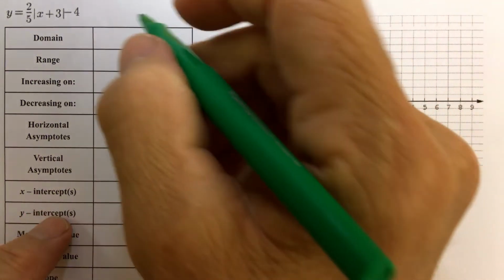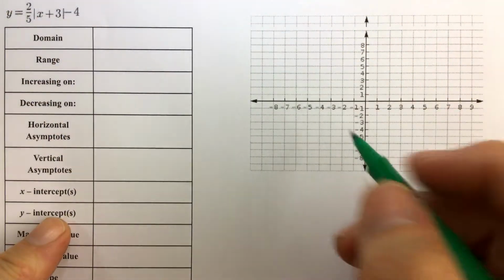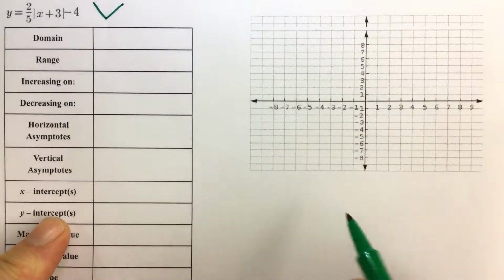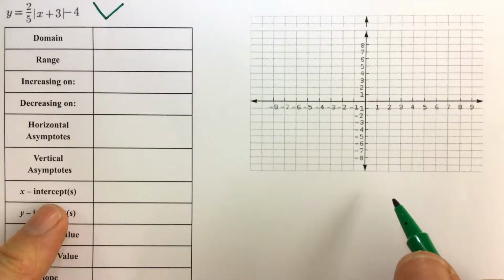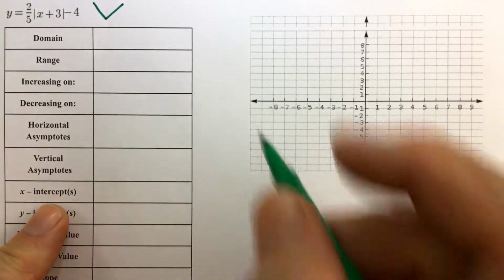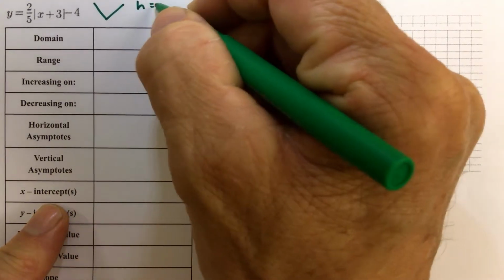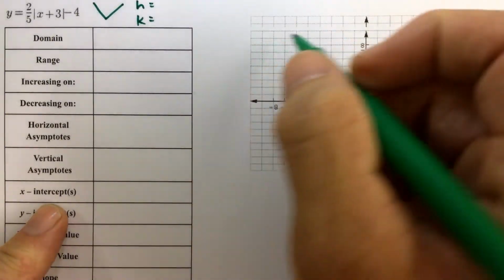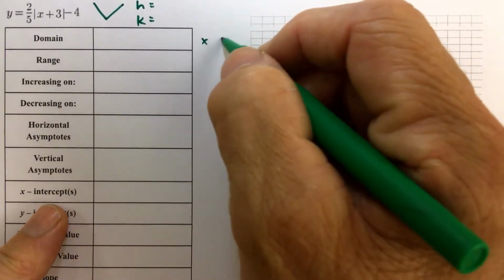Finally, for problem number 6, we have an absolute value function that we're supposed to graph. In graphing an absolute value function, we're looking for a V. We're looking for where the vertex of the V is. And when all else fails, guys, you can just plot a bunch of points.